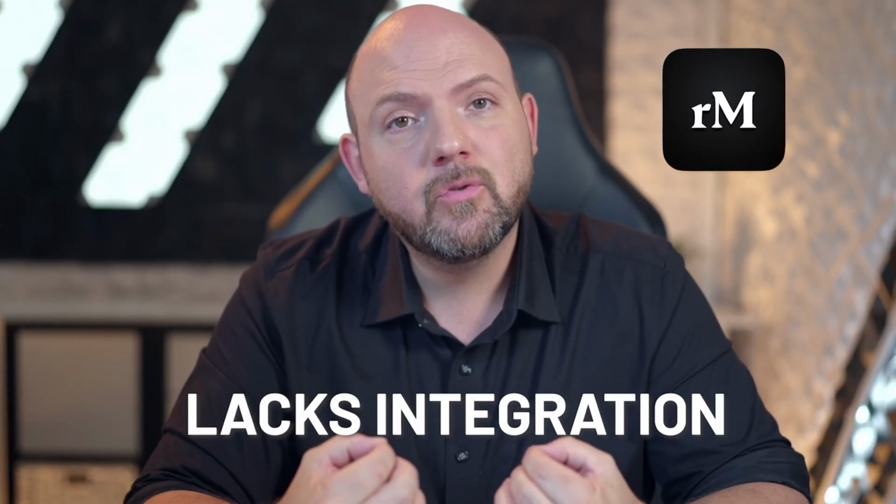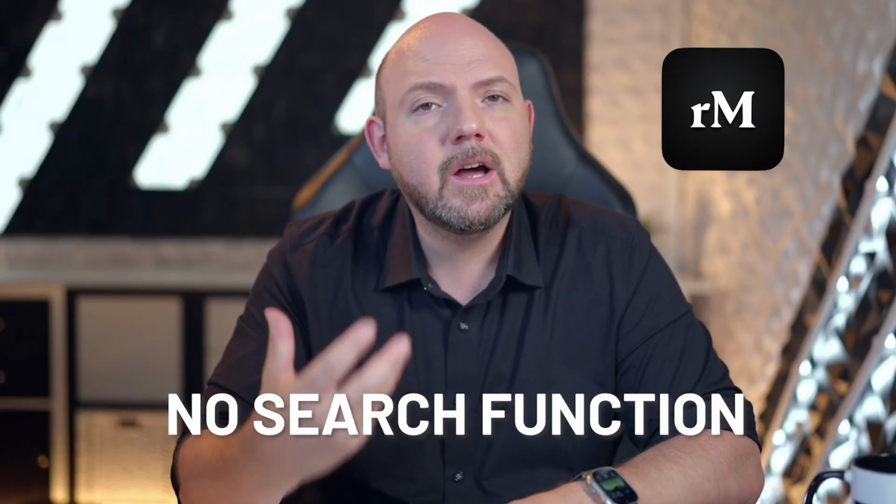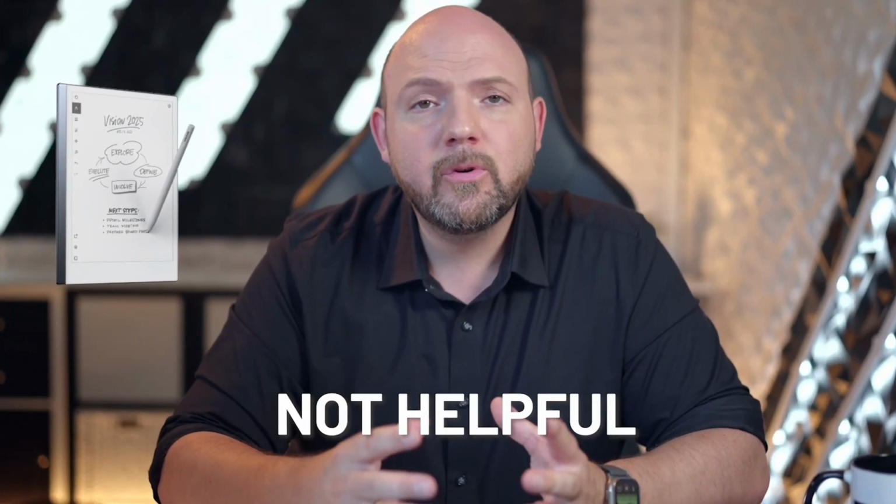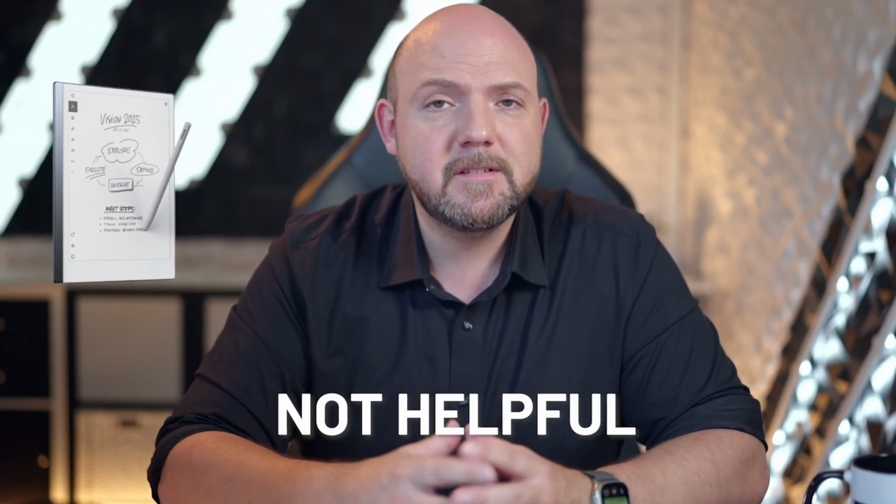To wrap up, let's consider the tools. I've been a vocal critic of Remarkable, not because it's a bad product, but because it lacks integration with other systems and doesn't even allow you to search your information once you have it written down. Sure, it feels great to write on, but if the notes stay isolated on the device, it's not helpful for managing complex projects or businesses.